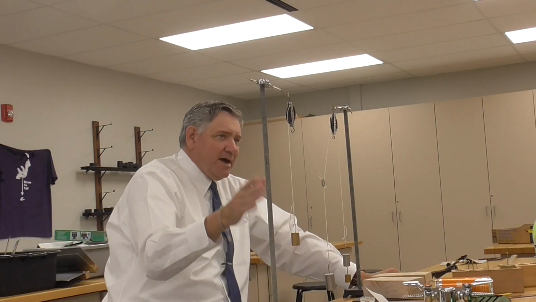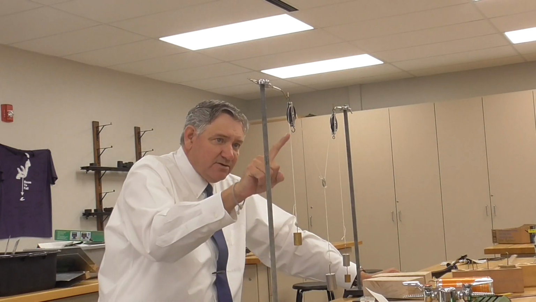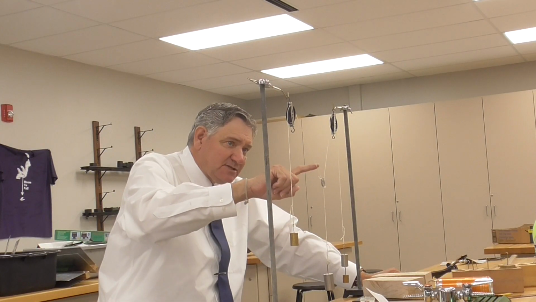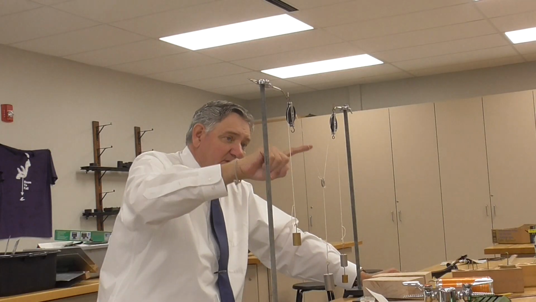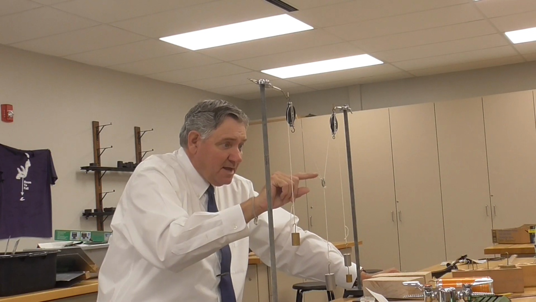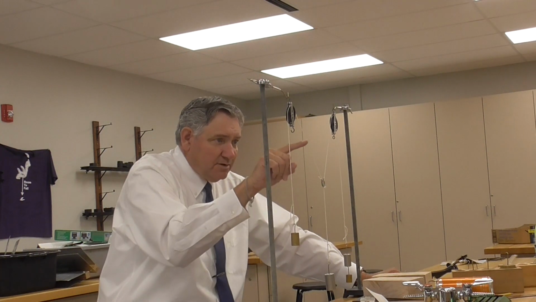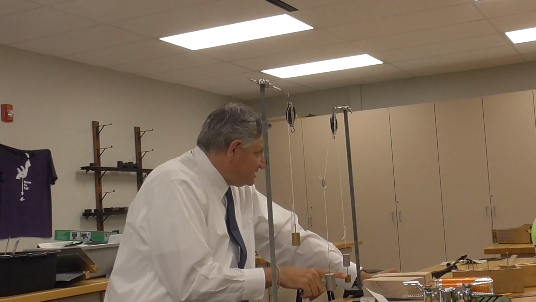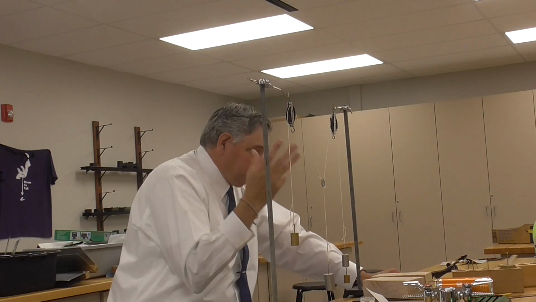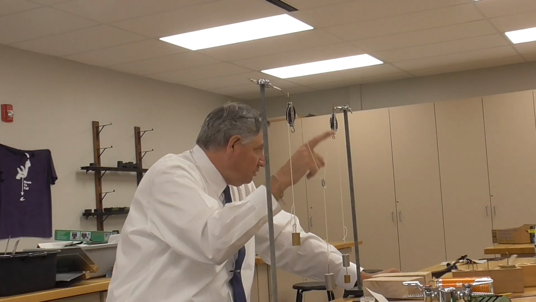Here's a 100 gram mass. That's 0.1 kilograms, that's 0.98 newtons. So that means the tension here is 0.98. That means the tension here is 0.98. So it's the same idea. If I know this is 0.98, and if I can measure that angle, I can find the horizontal and vertical components of that force. If I know this is 0.15 kilograms, about 1.5 newtons total, okay?